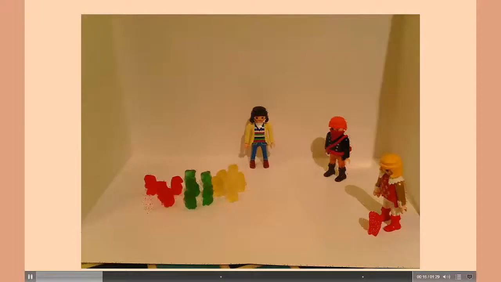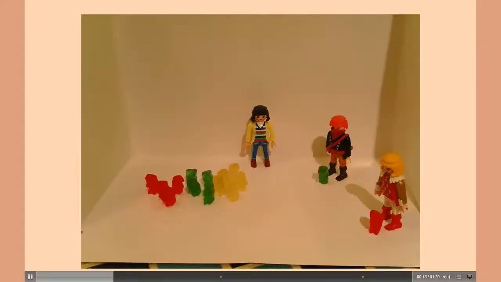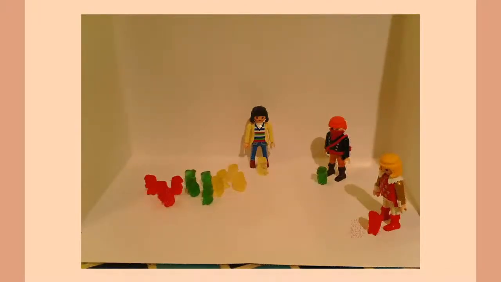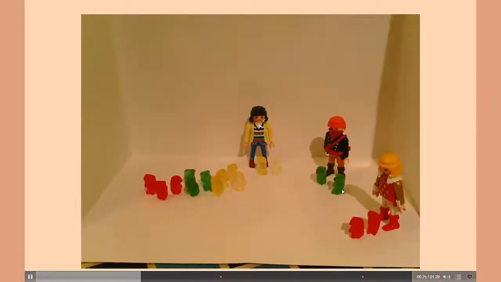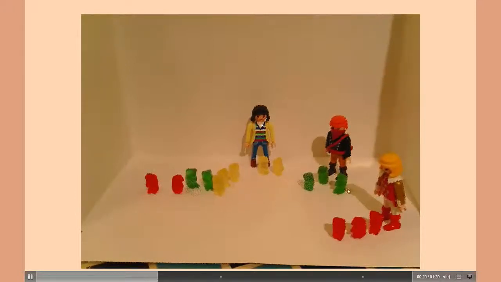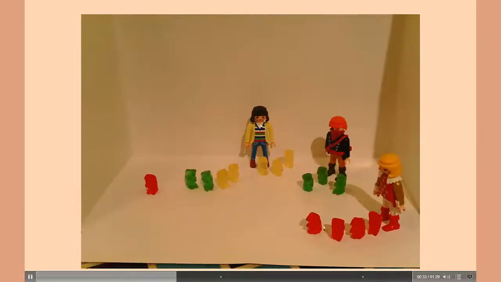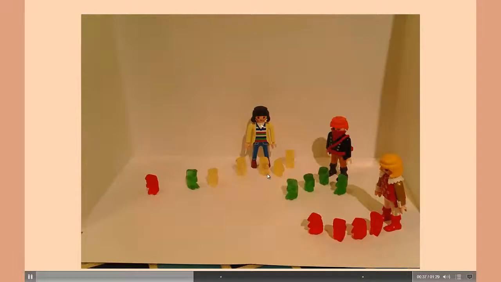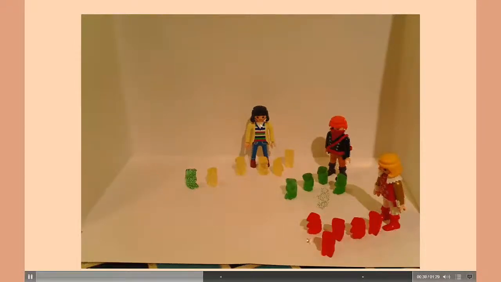So she took one and gave one to Kristen, one to Jonathan, and one to herself. And she kept on doing that. Now she has 2. Jonathan has 2. Now she put 3, 3, 3. And then she put 1 in for Kristen, 1 for Jonathan, 1 for herself. And all of a sudden you see that there's 5 in front of Kristen, 5 in front of Jonathan, and 5 in front of her.